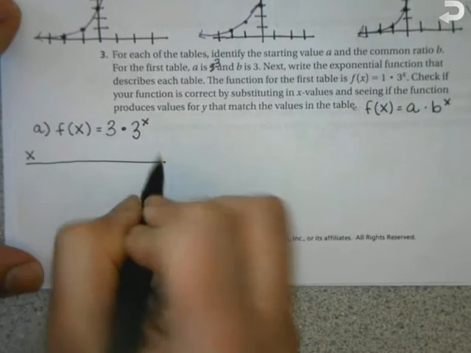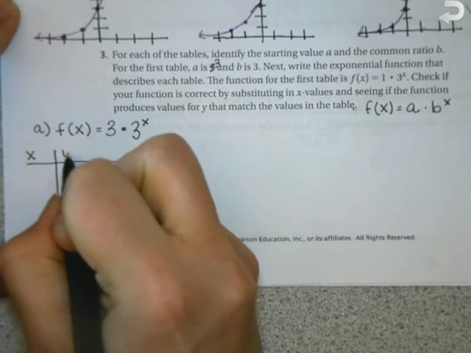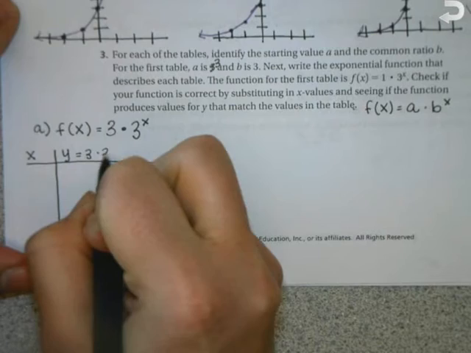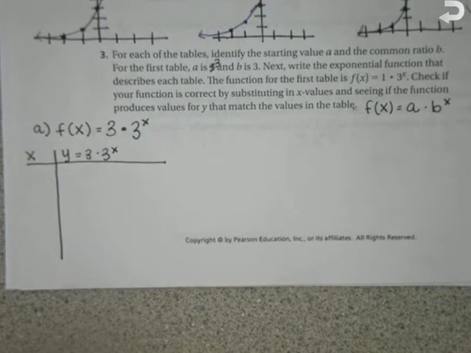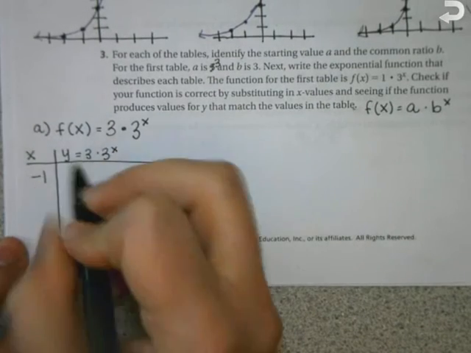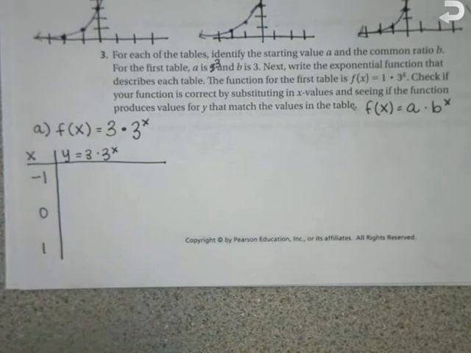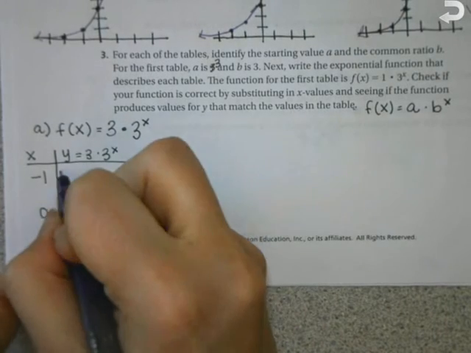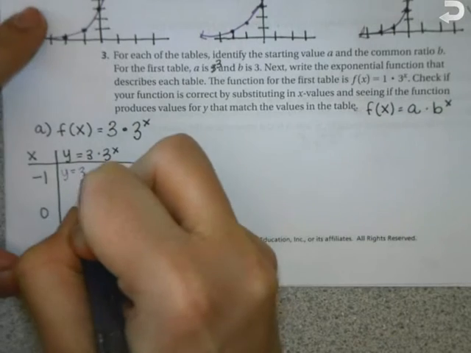So make an XY table for me. But I'm only going to make you plug in 3 values: -1, 0, +1. So if we plug in -1 for x, that's y equals 3 times 3 to the -1.